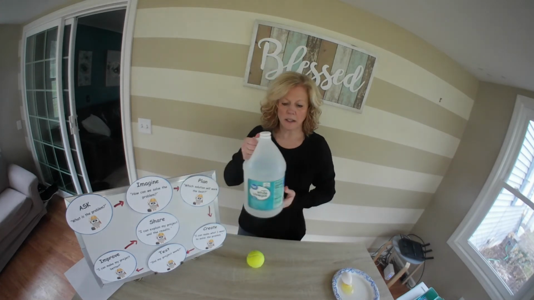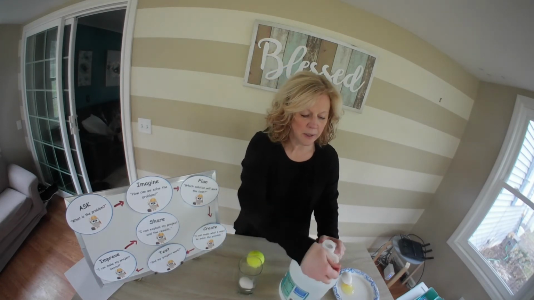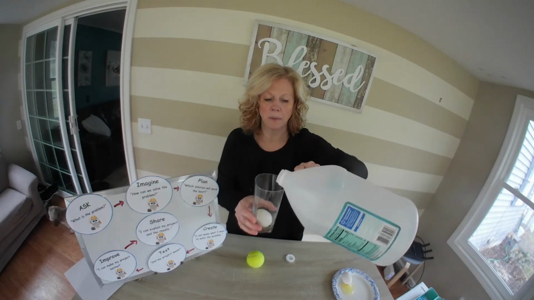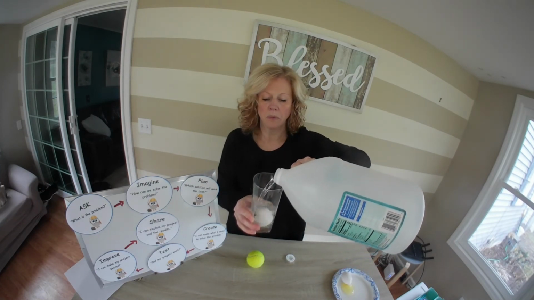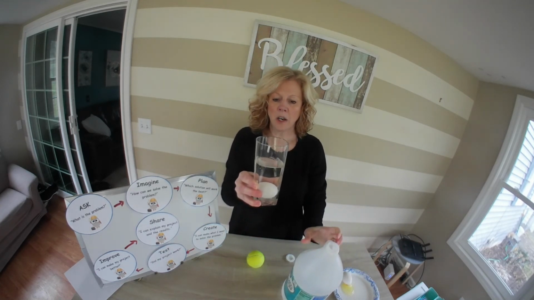We're going to take some vinegar and we're going to take an egg. And I put it in this glass jar just so that we'd be able to see what's happening. So I'm going to take some vinegar and I'm going to pour it over the egg. I'm going to pour enough in there so that the egg is completely covered.